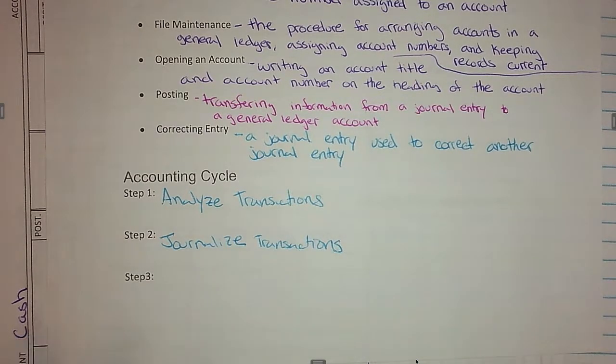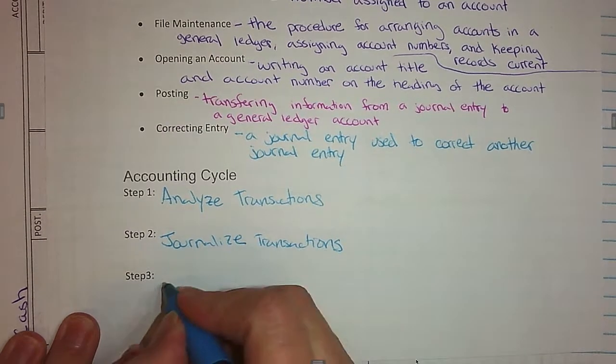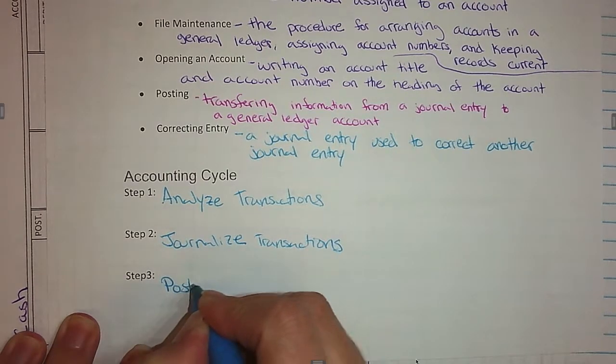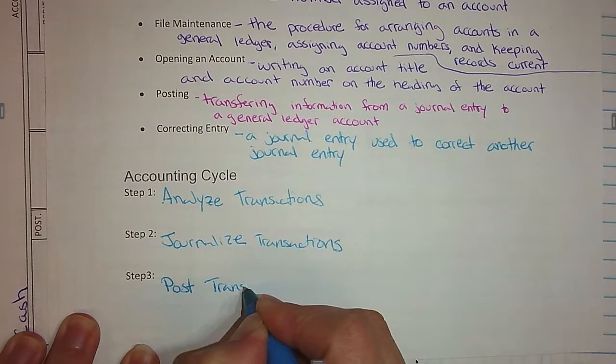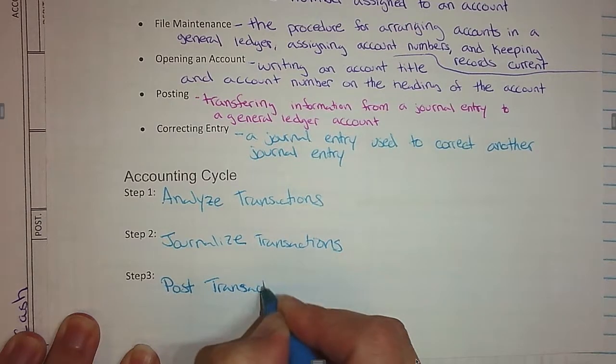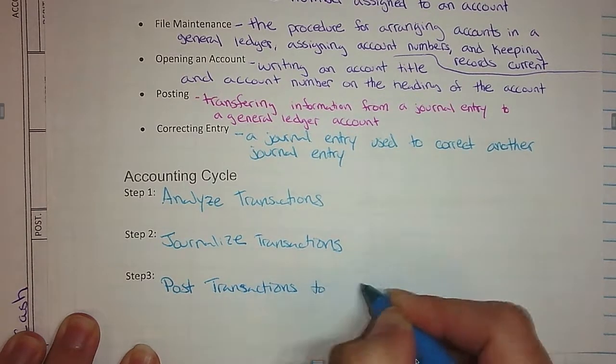Usually people feel like steps 1 and 2 are the same step, because usually we analyze it and then we journalize it right away. We kind of lump it all together. They are considered 2 separate steps in the accounting cycle. So we analyze the transactions, then we journalize them, and now in this chapter, we post the transactions to the ledger.